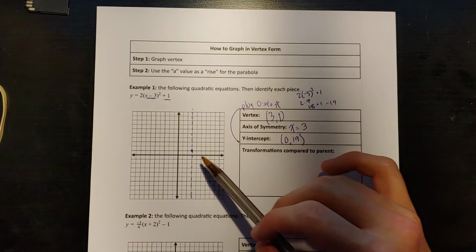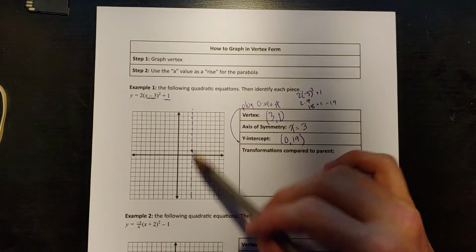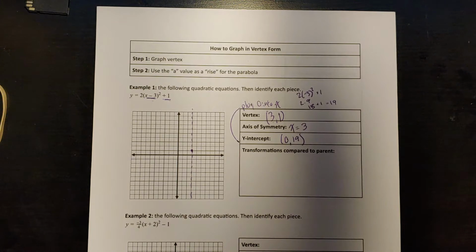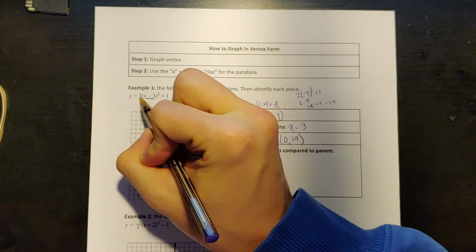Now, we have our vertex and we have our axis of symmetry. What we need to do now is plot 2 more points to give us the basic shape of our parabola. So what we do is take a look at this 2 here.